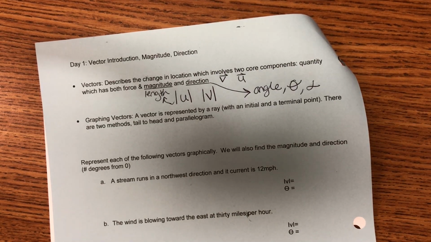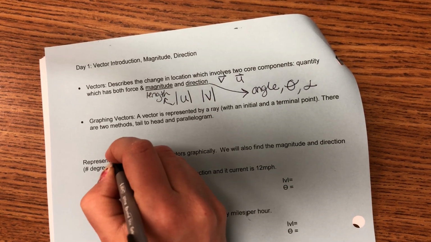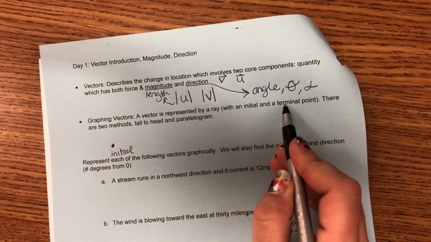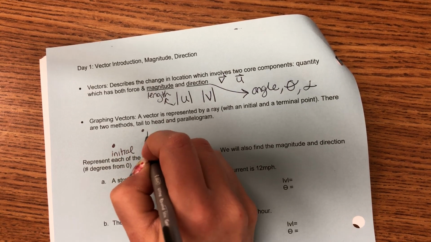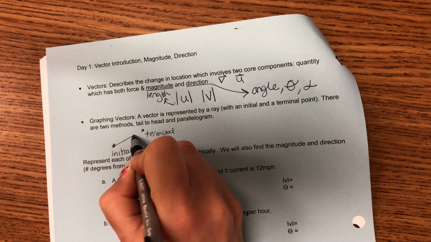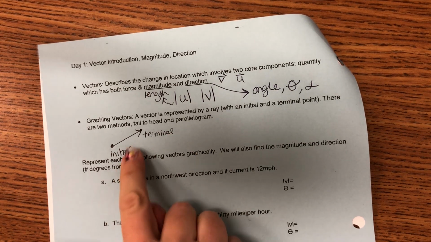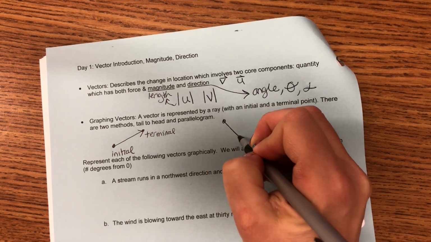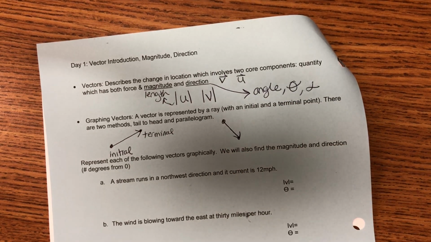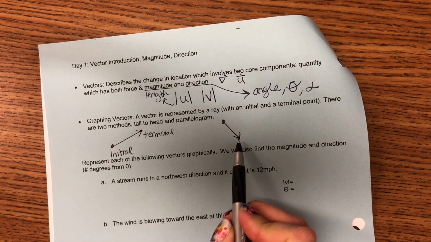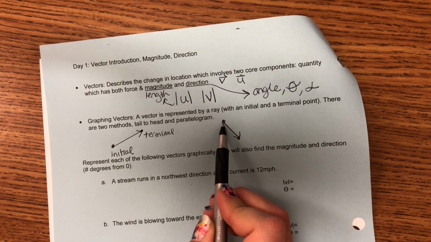When you graph a vector, we have a starting point, which is called the initial point, and a terminal point, which is the end, but you have to put an arrow because you're not typically going to write these words, initial and terminal. So when you see a ray like this, you know that the arrow is pointing at the terminal point, or the stopping point, and the dot is the initial point.